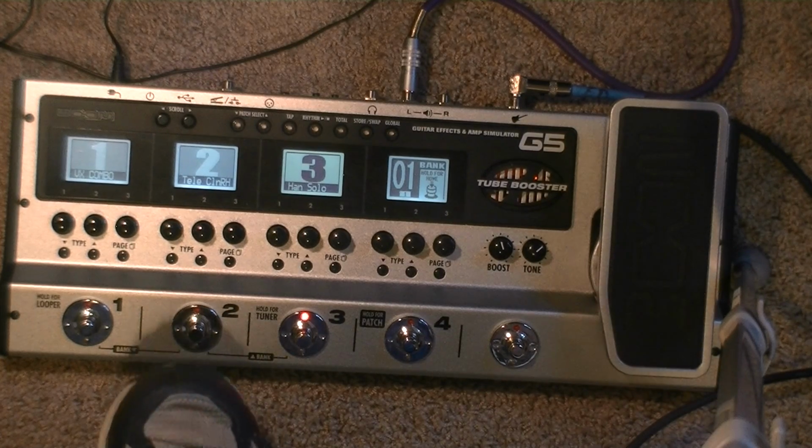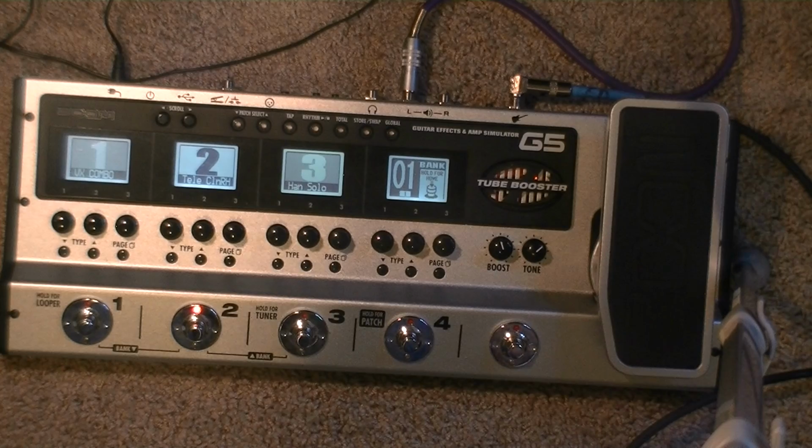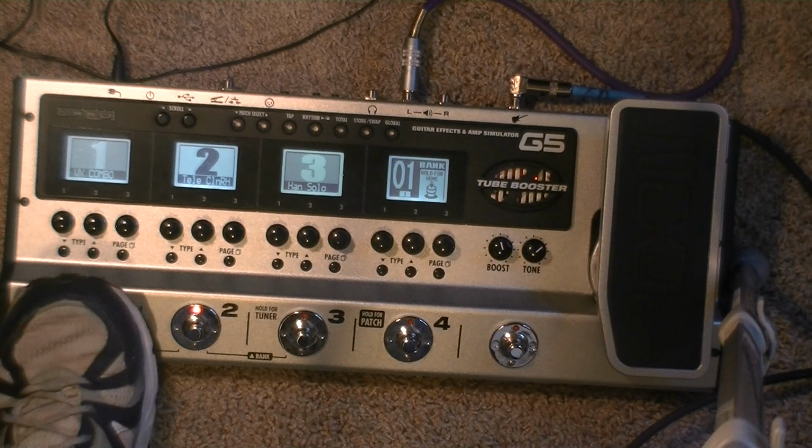Okay, then I can switch over to a clean setting. Setting I want.